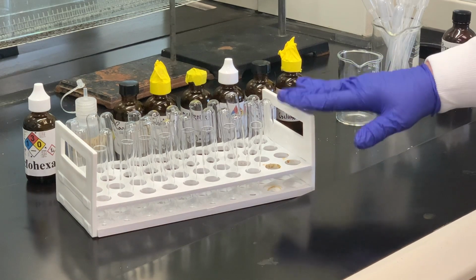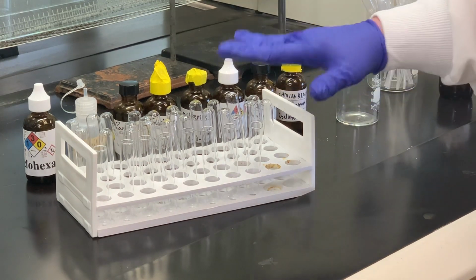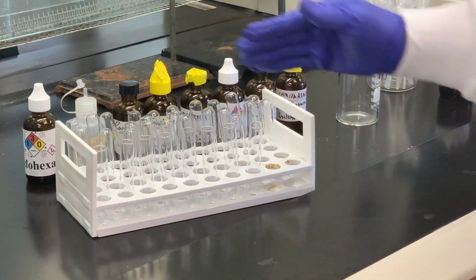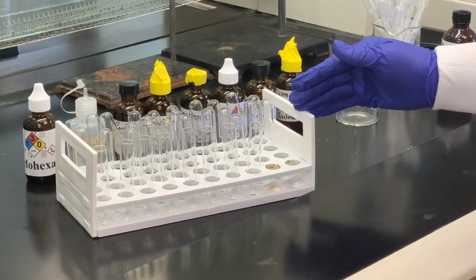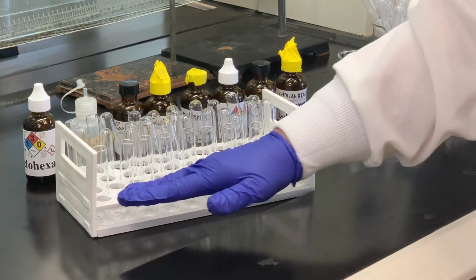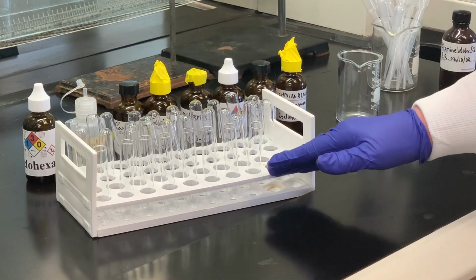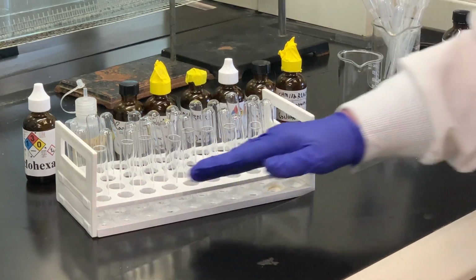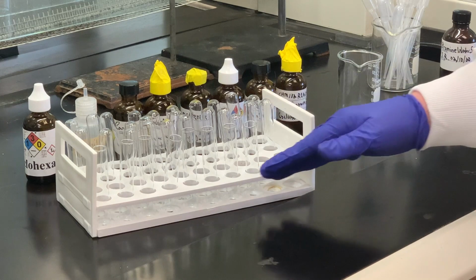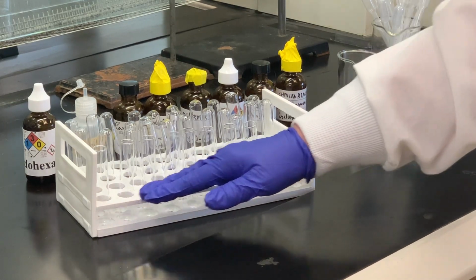So what you'll need for this part of the experiment, you'll need several test tubes. I have more than I need for this first part that we're going to do. But what I'm going to do is put several drops of each substance into separate test tubes. I'll do one at a time. Some of these substances may evaporate somewhat quickly, so I'll do one at a time.